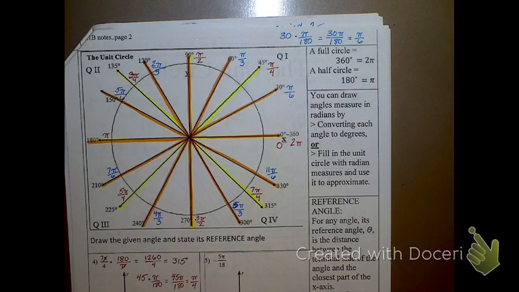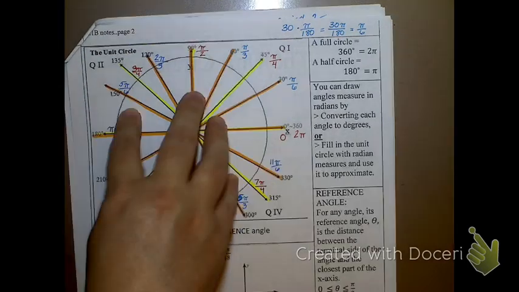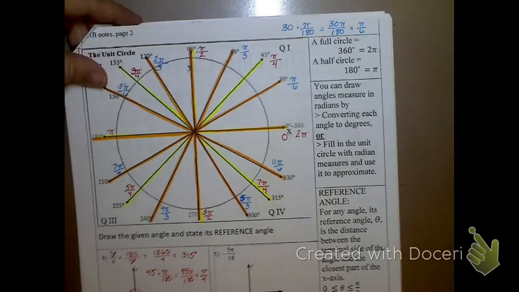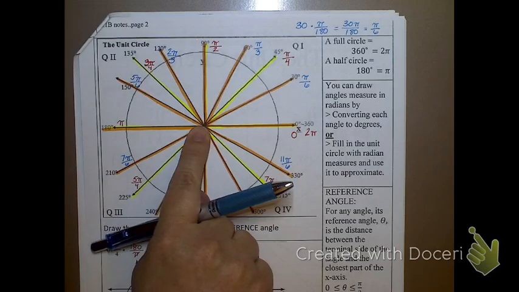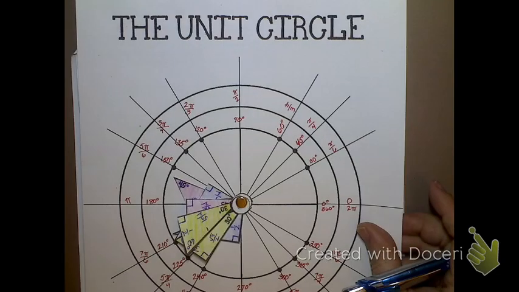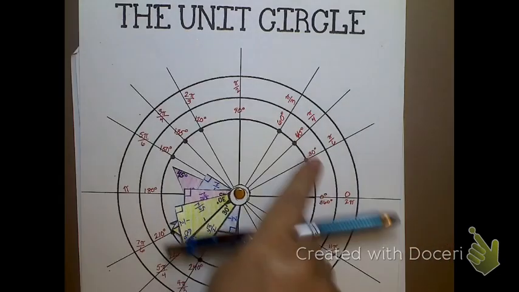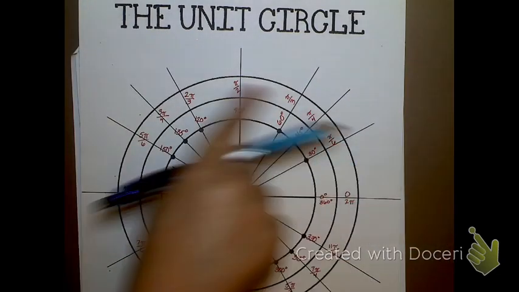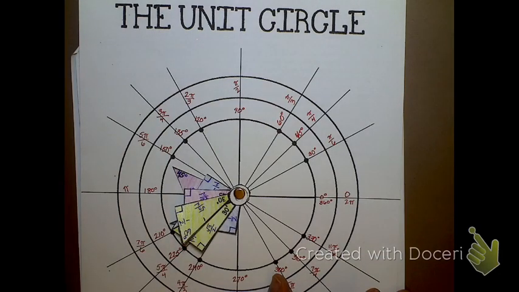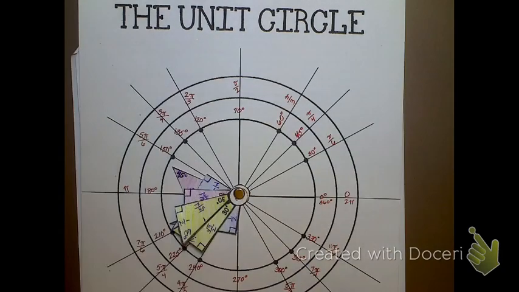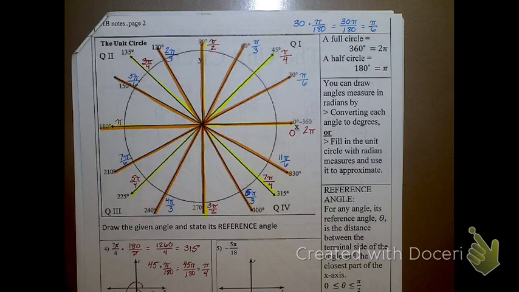Does that make sense? Now, why is this helpful? Well, first off, before I forget, you should be able to fill those in on your project now. Have your degrees in the first circle, your radians in the second circle. Okay, we'll fill in the outer part sometime later this week.